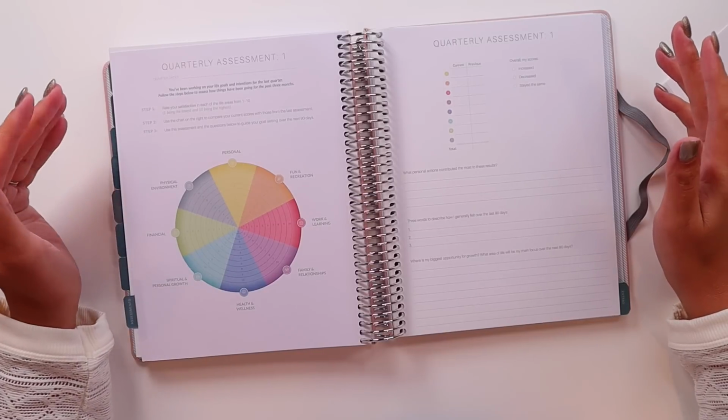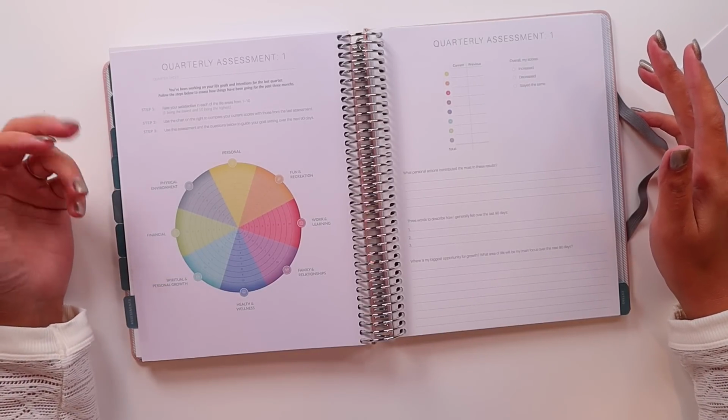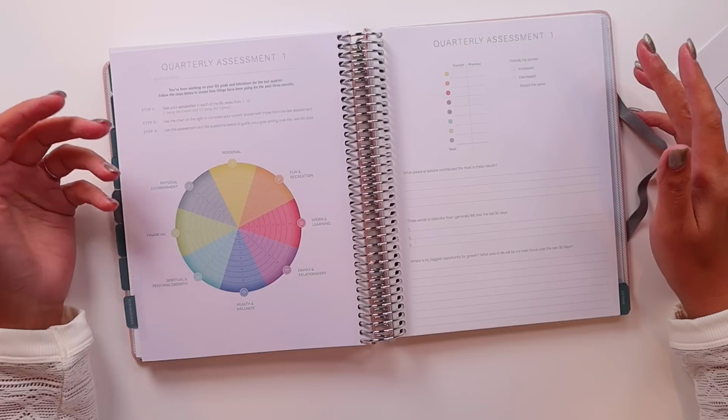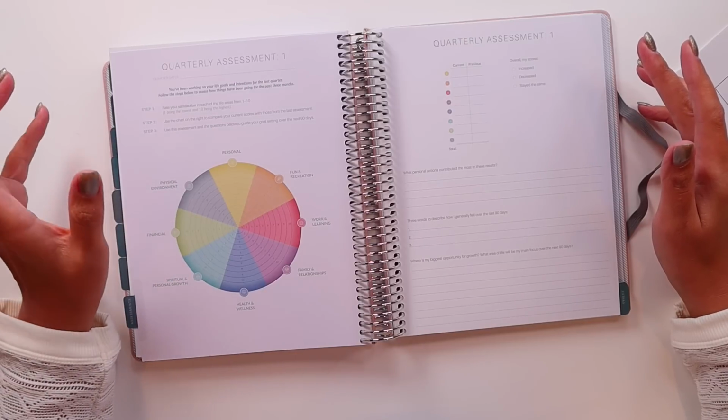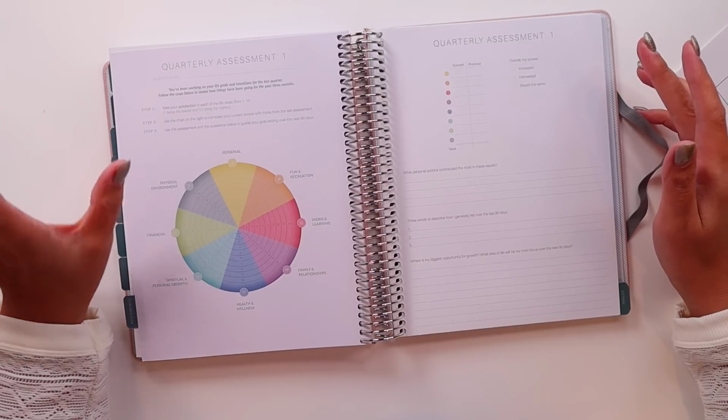Now, this is something I'm doing every quarter for my personal life. There's also a quarterly process I'm following for my work life, and that is my HB90 system. That video should be coming out, I think, next week. I still have to finish going through it.